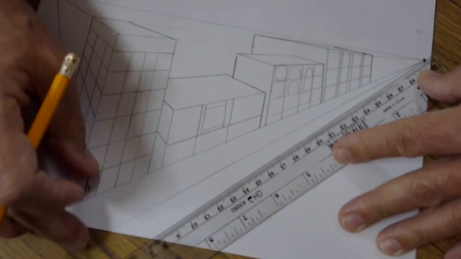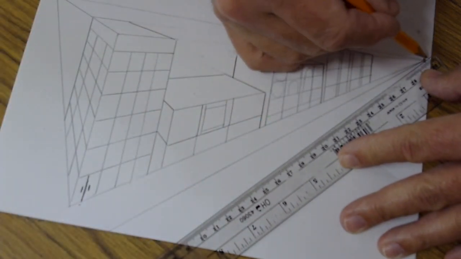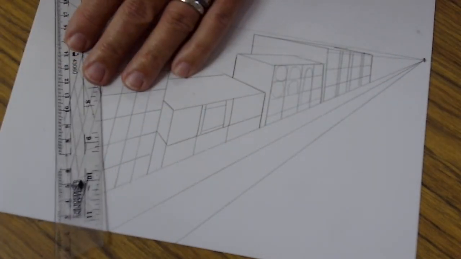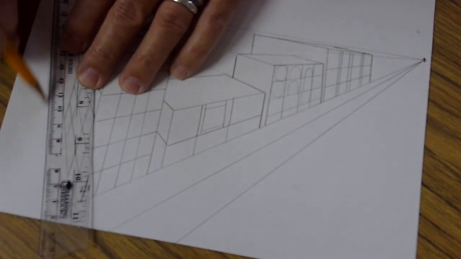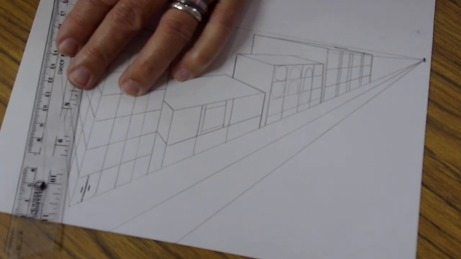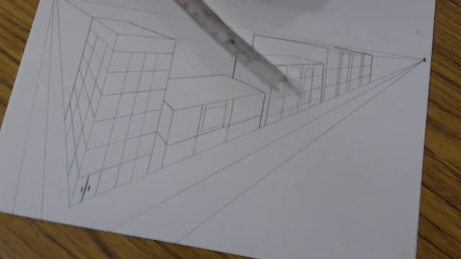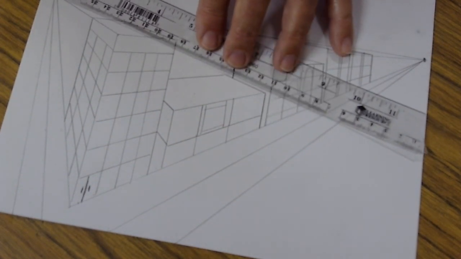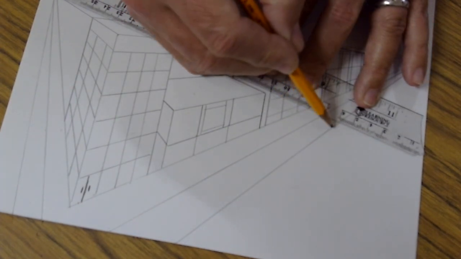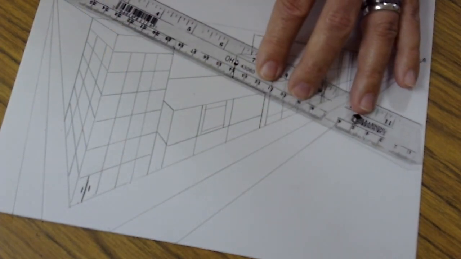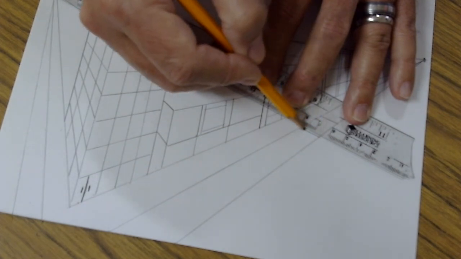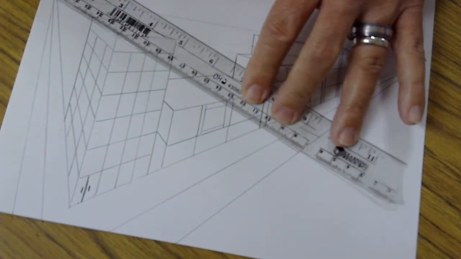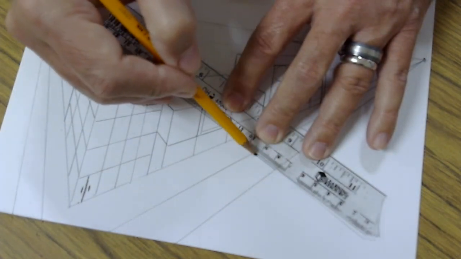So we've got 2 lines coming from the vanishing point here, and 2 lines coming from the vanishing point there, and then we're going to divide this sidewalk up. So this is just going to be empty space, and then we're going to draw these stripes here to make it look like the sidewalk is laying down.